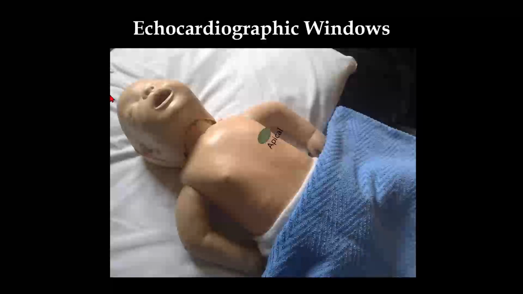Parasternal views are divided into two: low parasternal and high parasternal. What I am drawing is the nipple line. These are the two nipples, and this is the nipple line. And then you have the sternum.